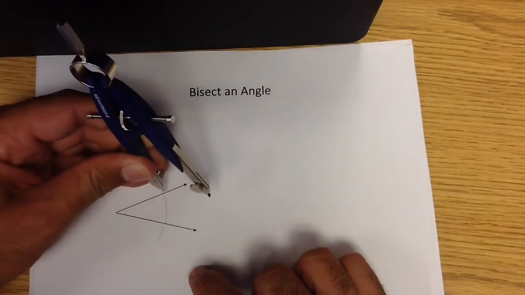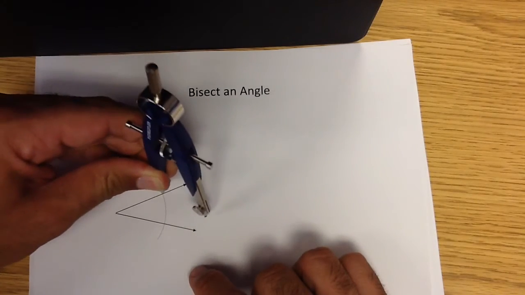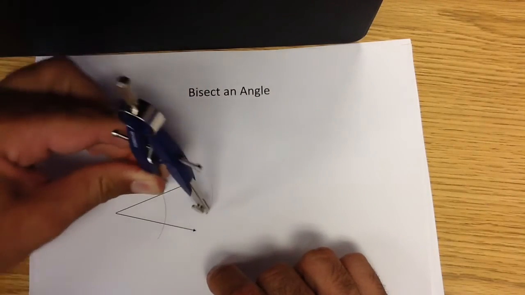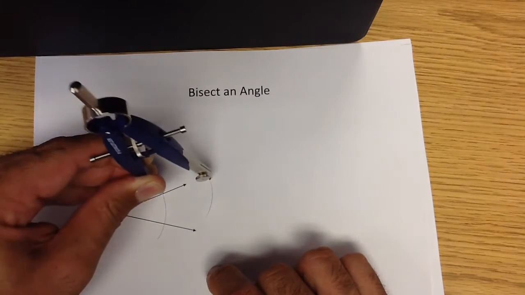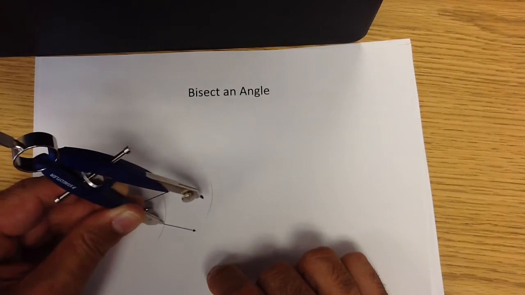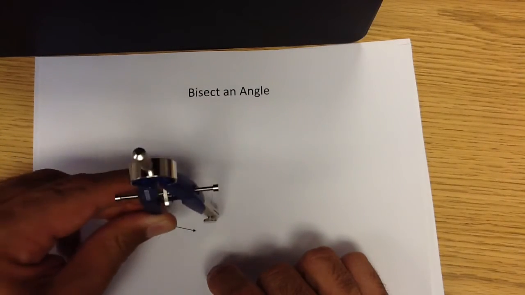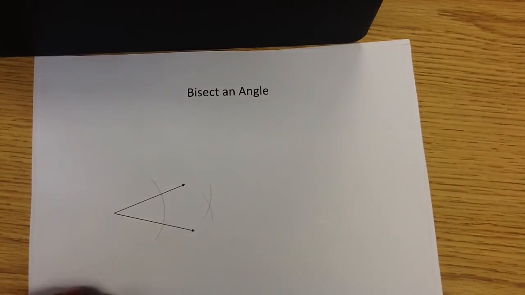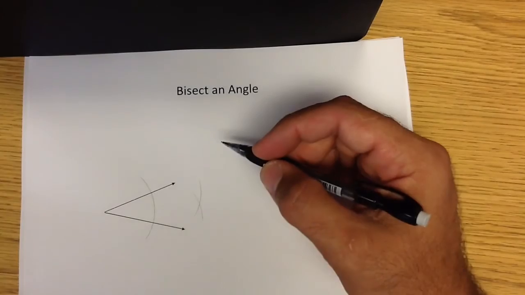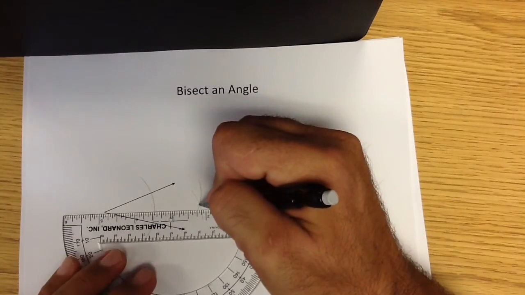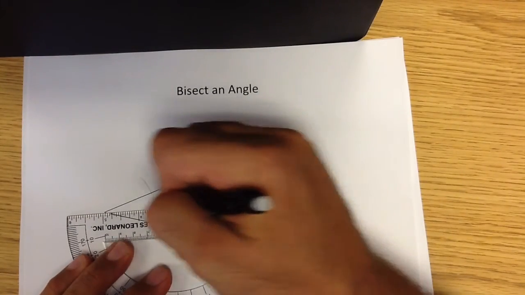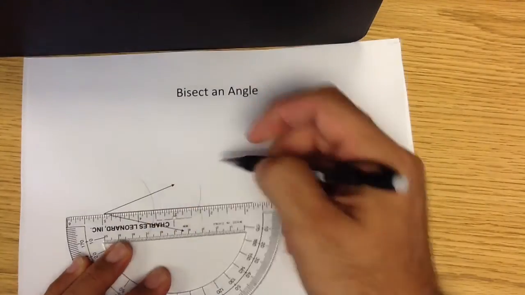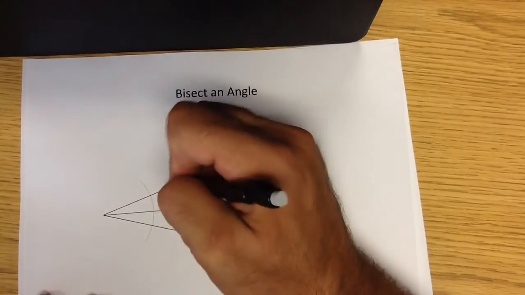don't touch anything, I come over to the intersection of the arc and the ray, I make a little tick mark in the center. Again, then I go to the bottom one and I do the same exact thing, and I make a little tick mark in the center, and then when I connect the intersection of those arcs with the vertex of the angle, I have now created the angle bisector.